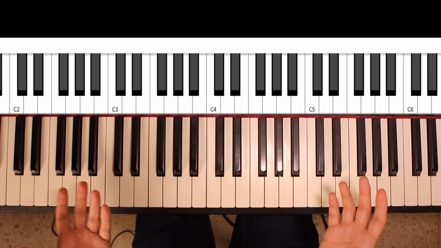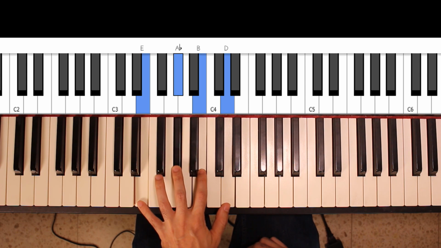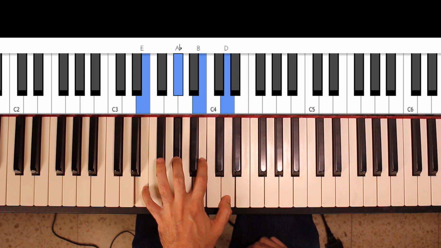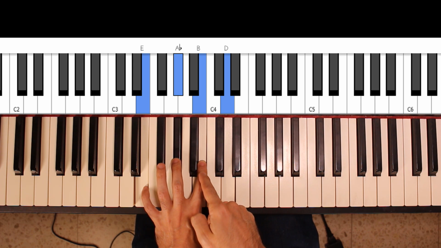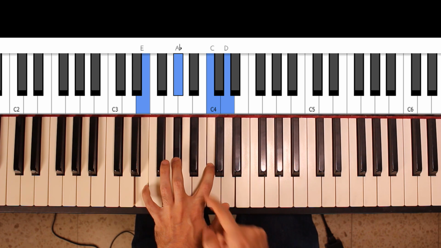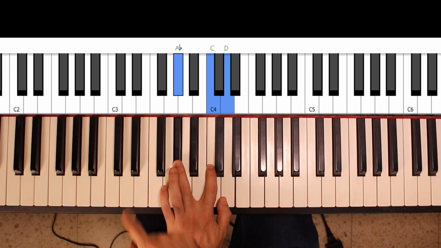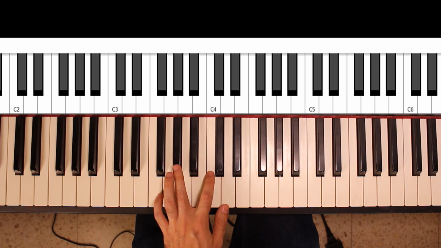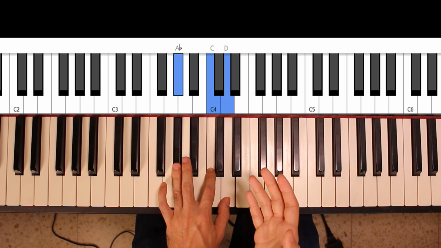Now, is this the only possible answer? Well, no. For example, let's take this E dominant seventh, and let's make it an E dominant seventh augmented 5. So we're going to take this 5 here and move it up one semitone, and then omit the root. So again, this could be an E dominant seventh plus 5.